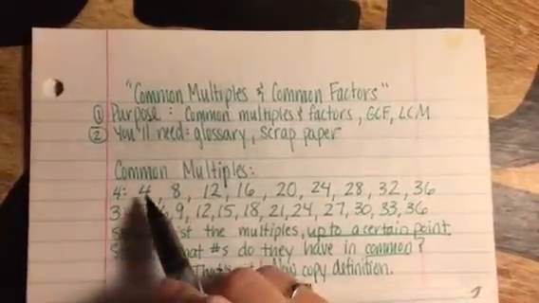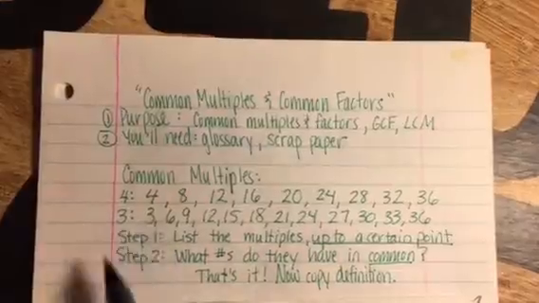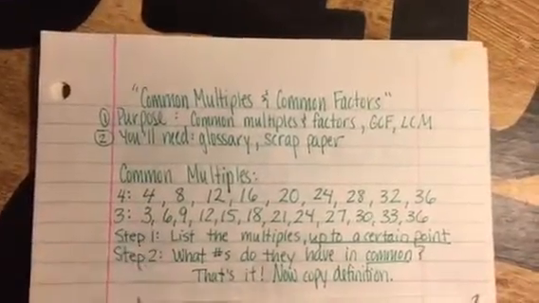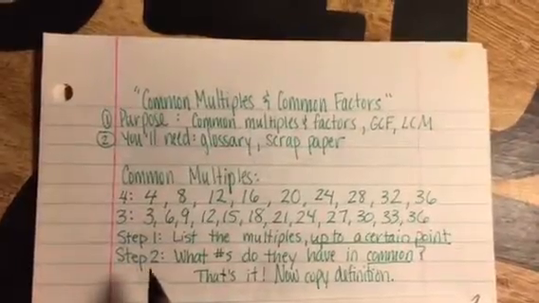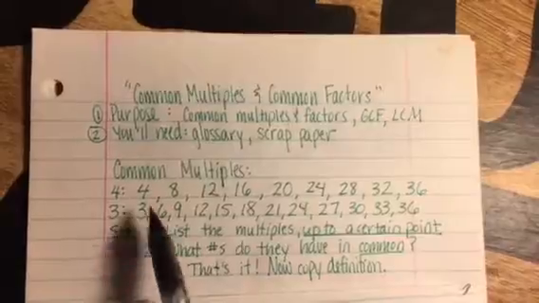Notice that I've included 4 and 3 in my list because that's the first multiple of each of those numbers. So 4 times 1 is 4 and 3 times 1 is 3. Next, you're going to look through the list and find out what numbers they have in common. I like to circle the ones that I see they have in common.